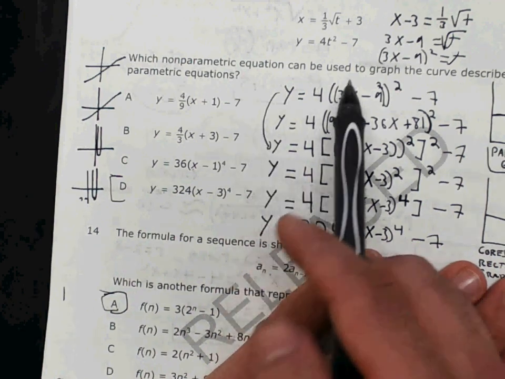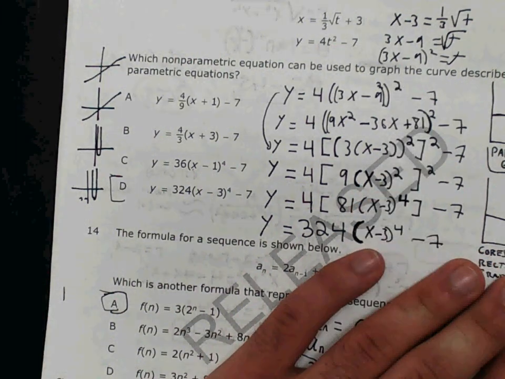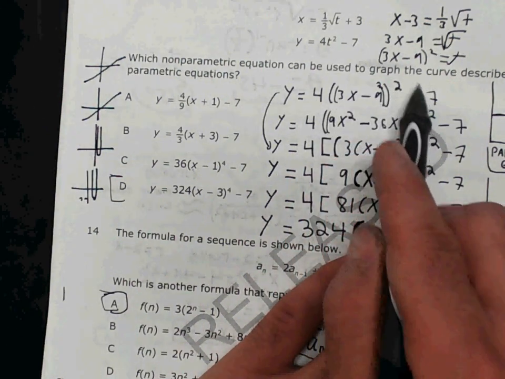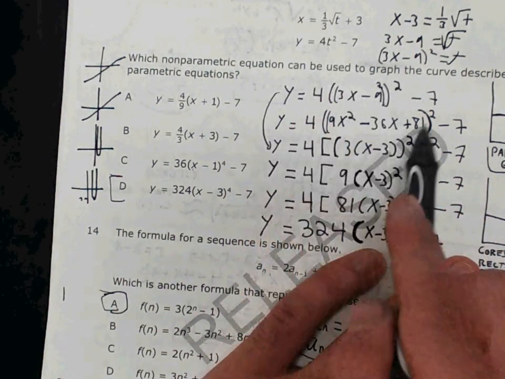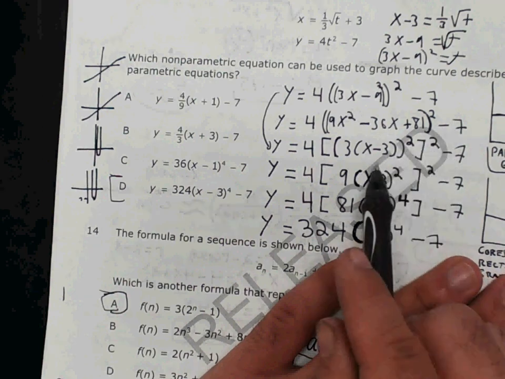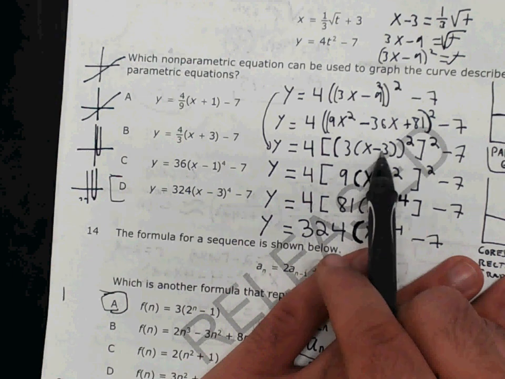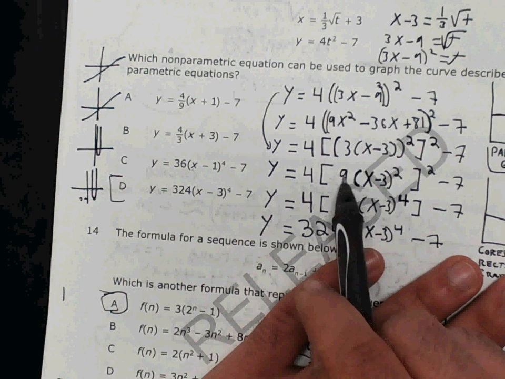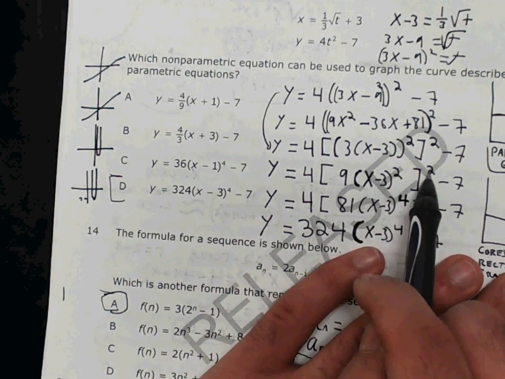Alright, so that's how I isolated t. Now, for the first step, I did 4 times (3x minus 9) squared minus 7, because I plugged t into y equals 4t squared minus 7. I skipped the next step because I realized that expansion just made things more challenging. So I had 4 times the quantity of (3 times (x minus 3)) squared squared. So squaring 3, I had 9 times (x minus 3) squared squared minus 7.